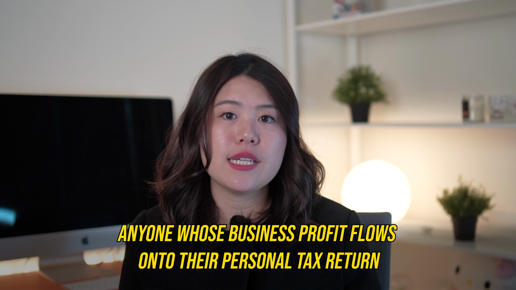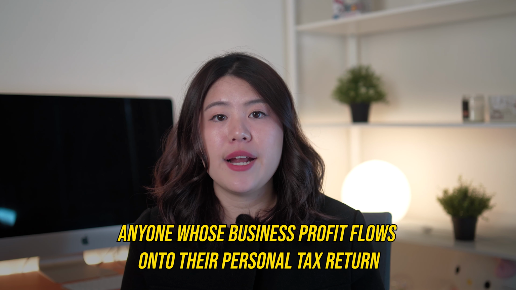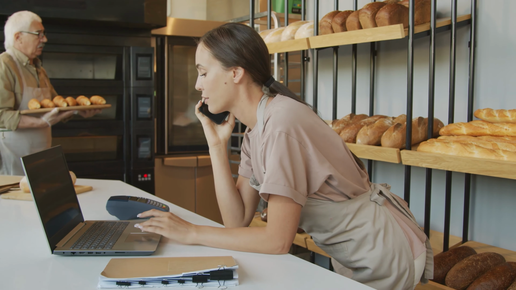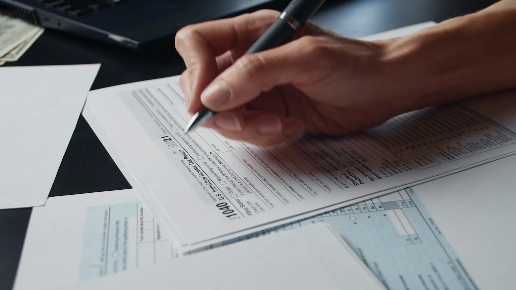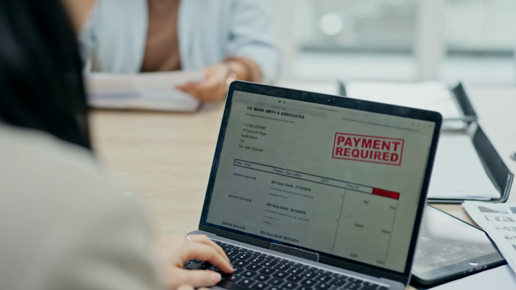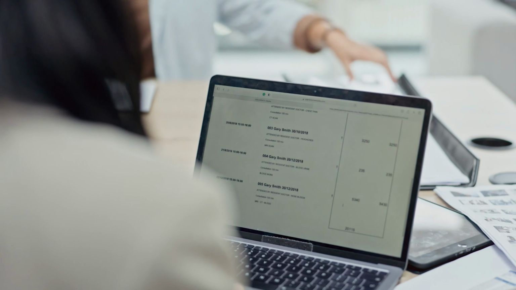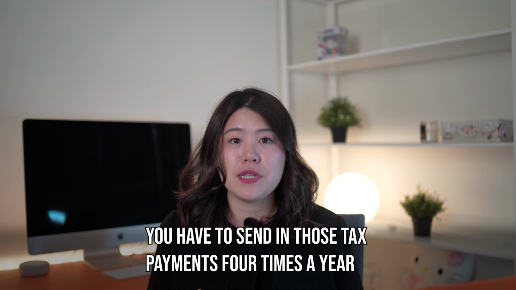Anyone whose business profit flows onto their personal tax return, this applies to most small business owners. If your business's net profit ends up on your personal Form 1040, that's a sign that you are responsible for making your own tax payments during the year. So if your income comes from your business rather than a traditional job, the IRS considers you responsible for your own withholding, meaning you have to send in those tax payments 4 times a year. That's why quarterly taxes apply to most LLC owners.